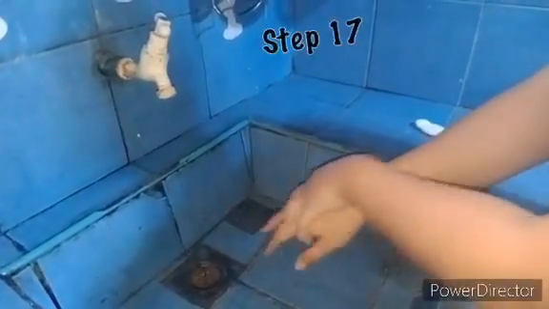Step number 17. Perform hand hygiene. Rationale: hand hygiene deters the spread of microorganisms. Step number 18. Assist the patient to a comfortable position. Rationale: this ensures patient comfort.